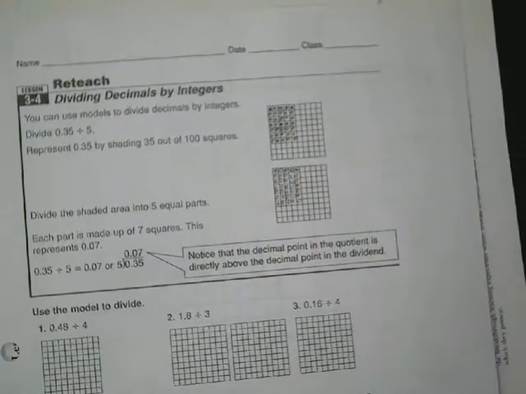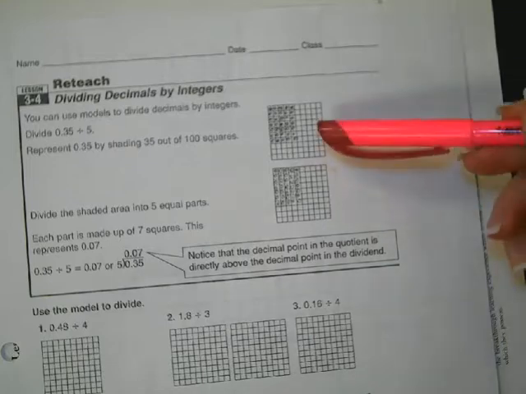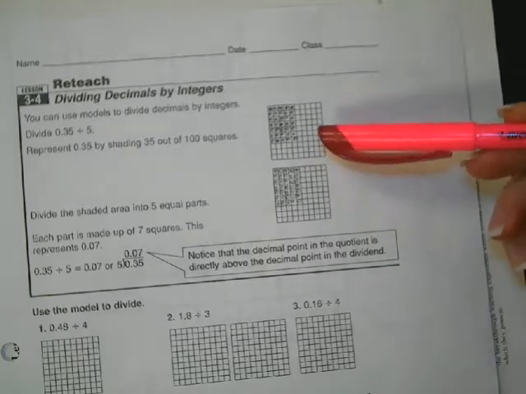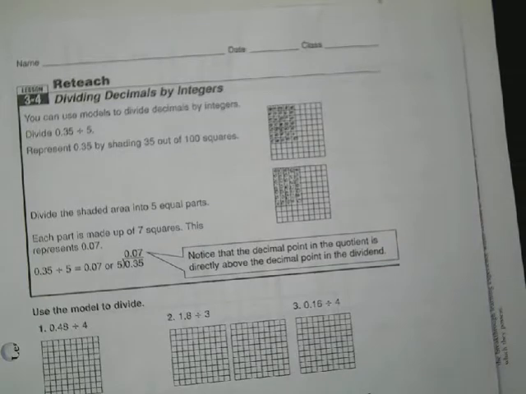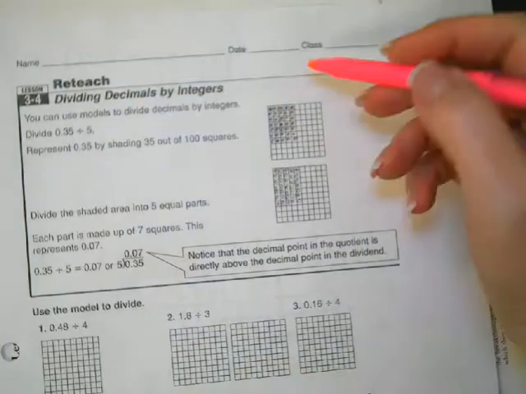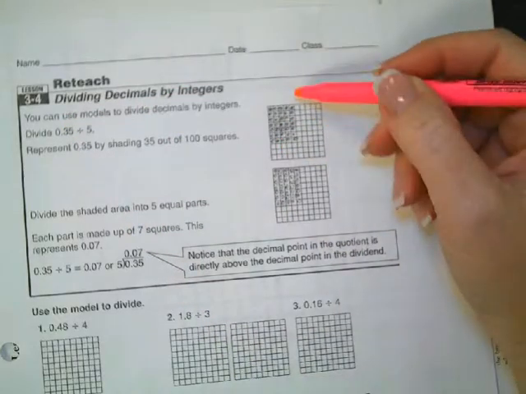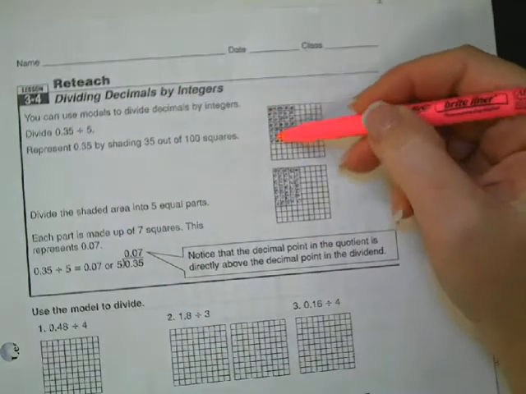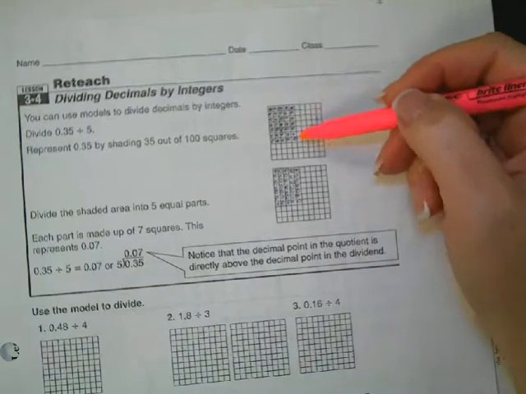Now what I wanted to start out showing you was demonstrating by a model how we're going to divide these decimals. The first thing we're going to do, as shown by this example, is 0.35. So what I showed you on these notes is 35 hundredths were already shaded in for you to represent 0.35.